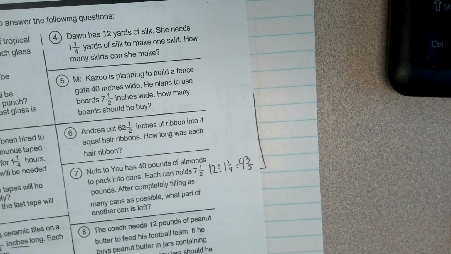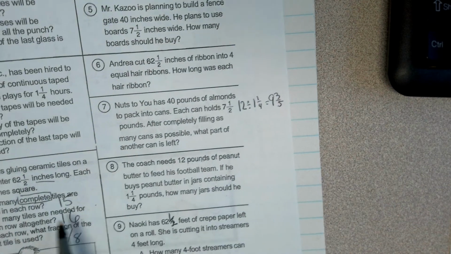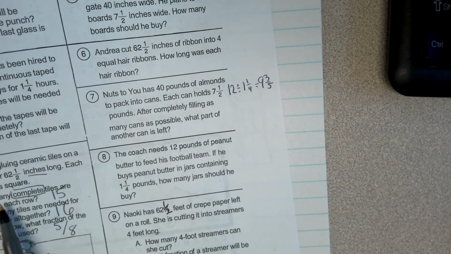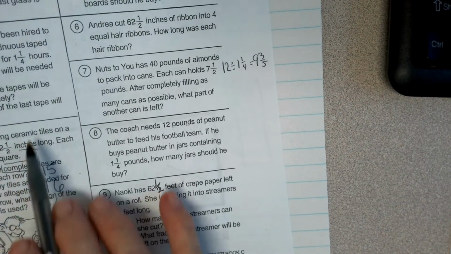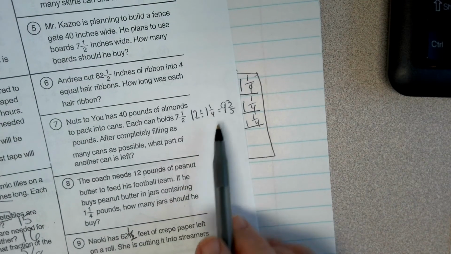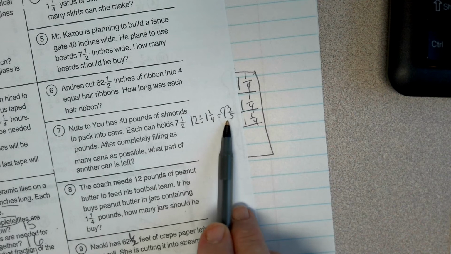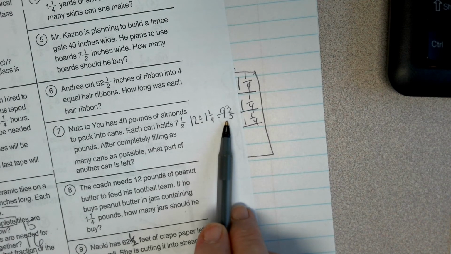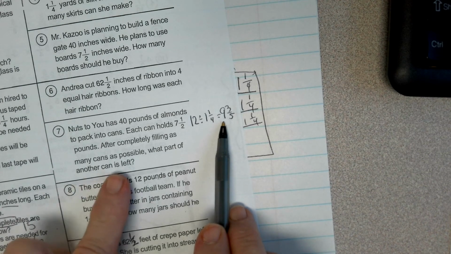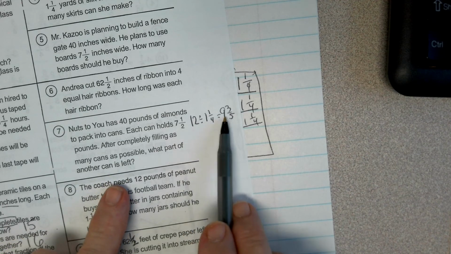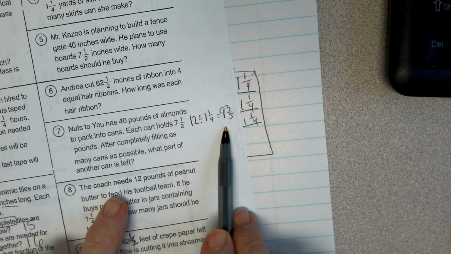If I went through this questioning, I would ask how many filled jars would he have? Is he going to have 9 filled jars or 10 filled jars? He'd only have 9 filled.